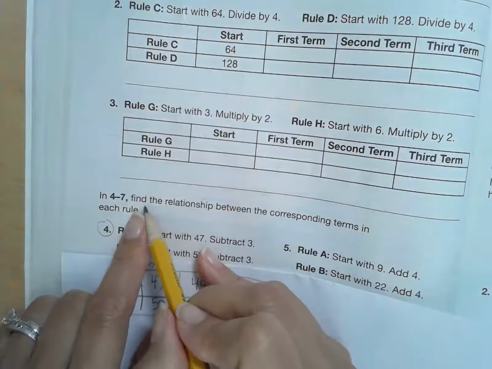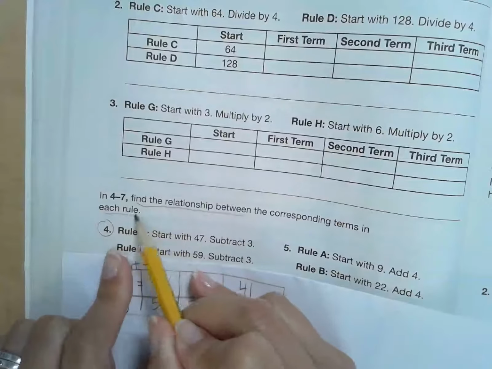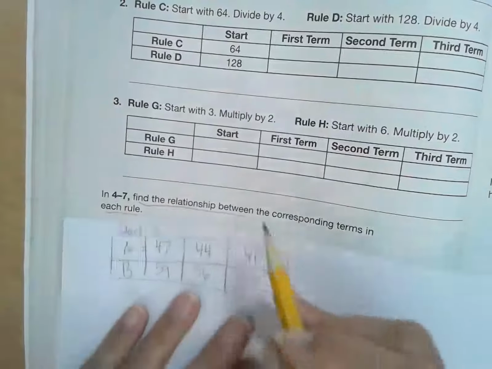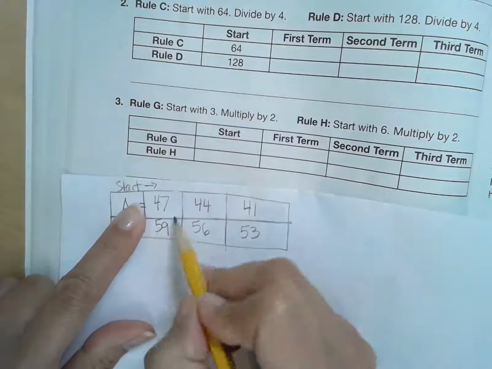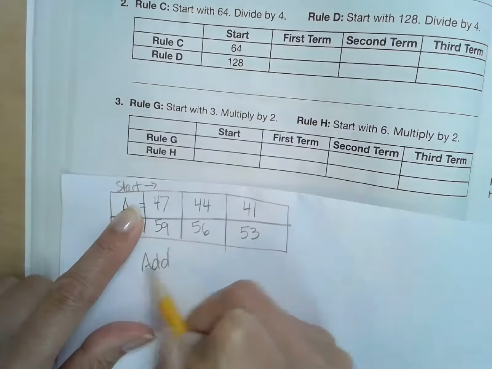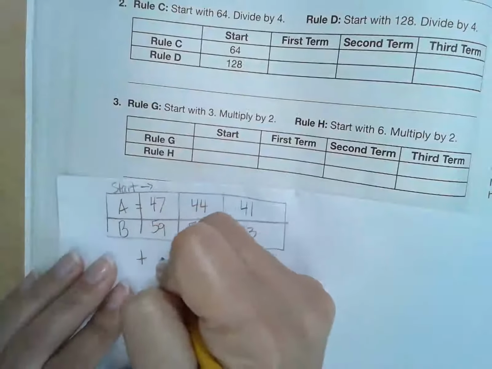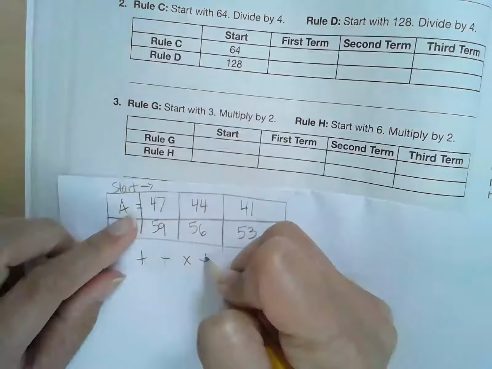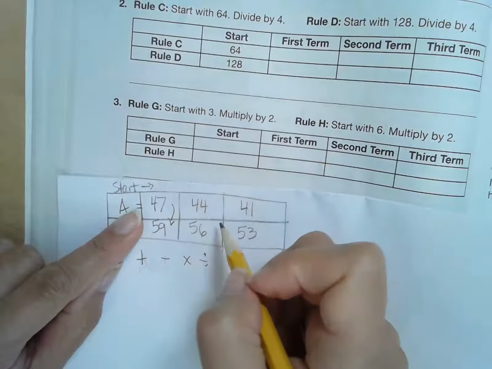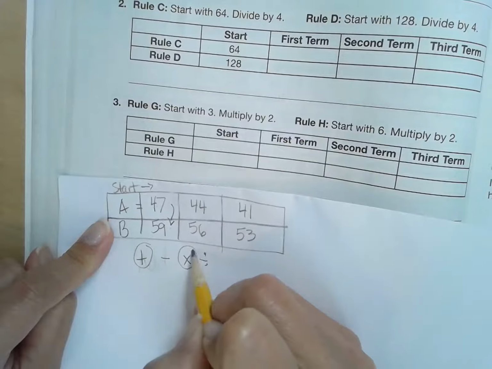Okay, now my job here is to find the relationship between each rule. So how are these rules related? Okay, so I'm going to look at rule A. So add or subtract or multiply or divide, whatever that's going to be. I need to determine if it's add, subtract, multiply, or divide. How do I get from the number 47 to the number 59? Again, to make a smaller number bigger, I'm either adding or I'm multiplying.